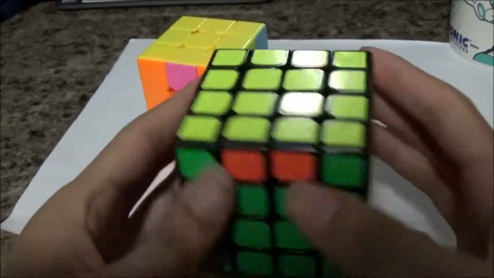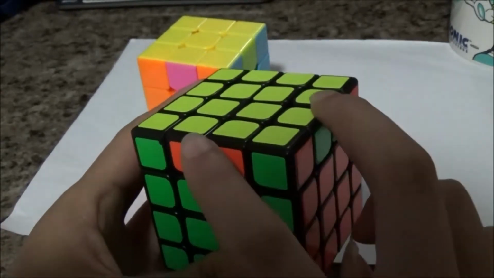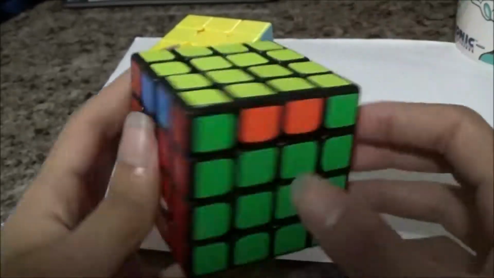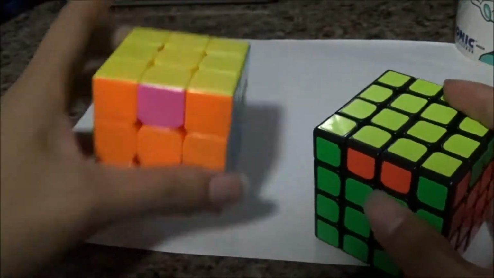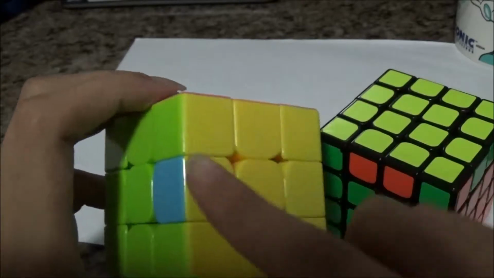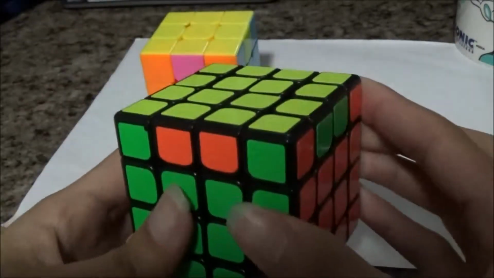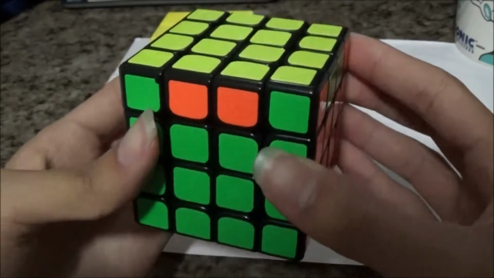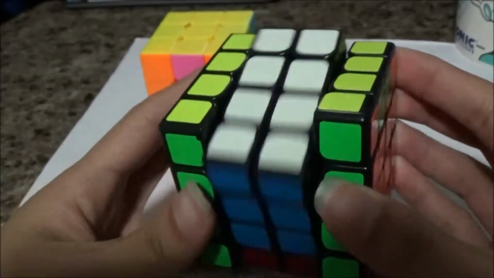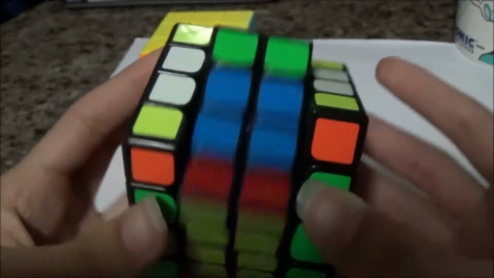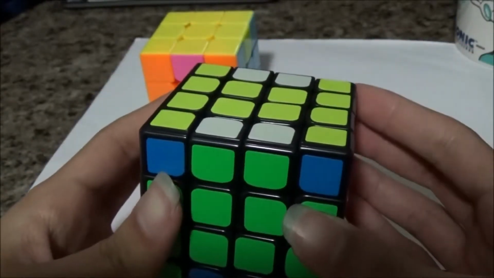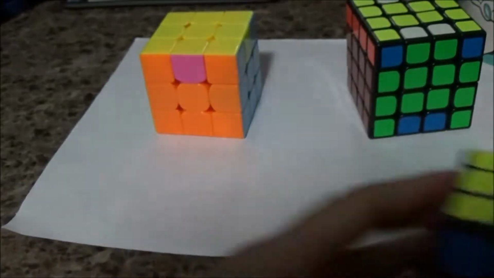Z-perms, where 2 need to switch, 2 need to switch, and then you have an H-perm where this needs to go here, and this needs to go here. For the Z-perm, you're pretty much just going to do an M2, U, M2, U. So you're just going to do an M2U. I guess I could do it here.